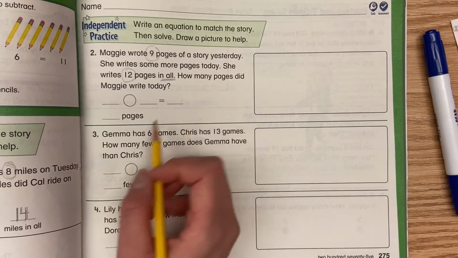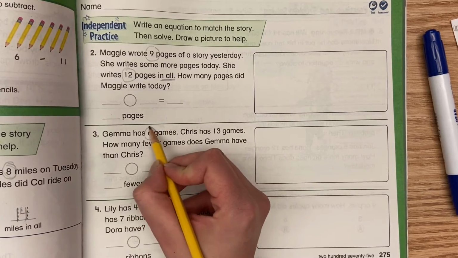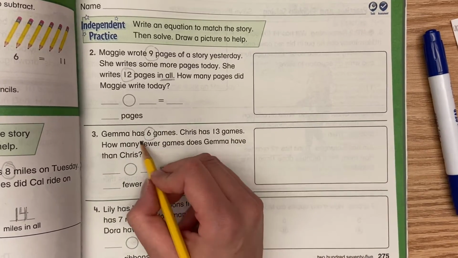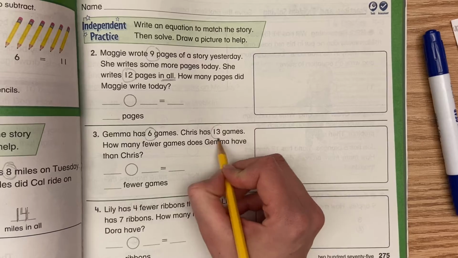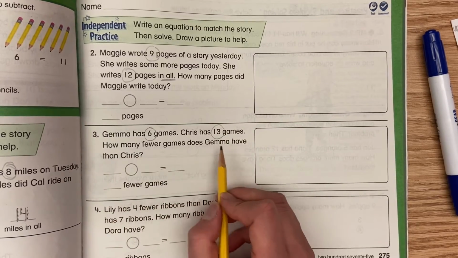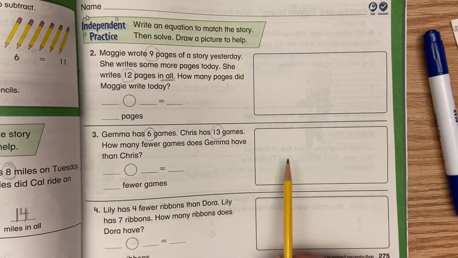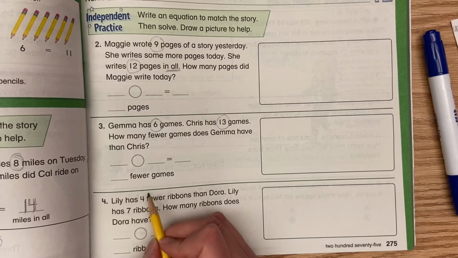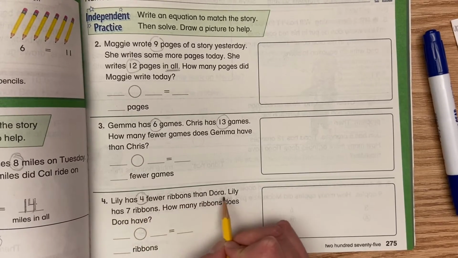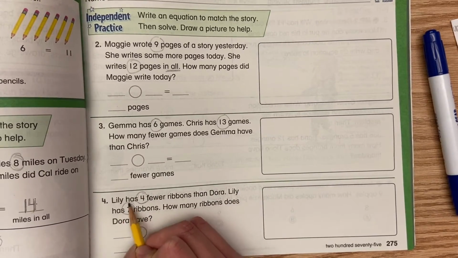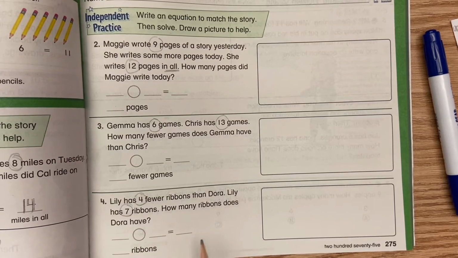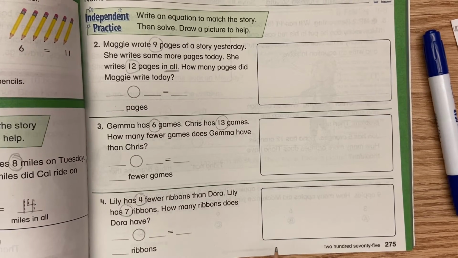Number 3, Gemma has 6 games. Chris has 13 games. How many fewer games does Gemma have than Chris? Once again, write an equation, draw a picture, and then give me the answer. And number 4, Lily has 4 fewer ribbons than Dora. Lily has 7 ribbons. How many ribbons does Dora have? Go ahead and write an equation to match the story and draw a picture to help.